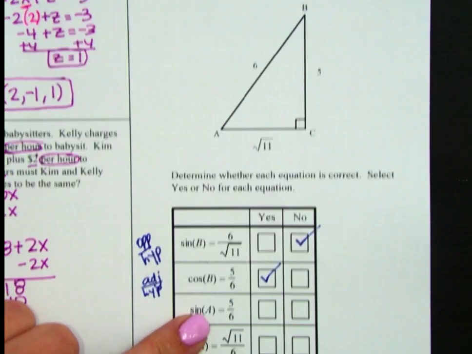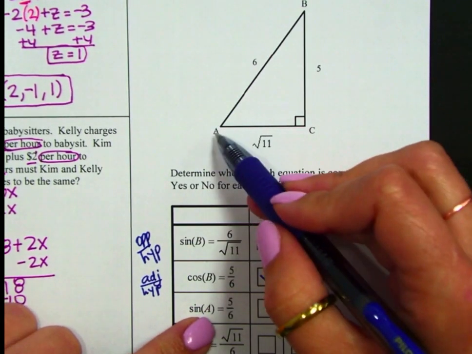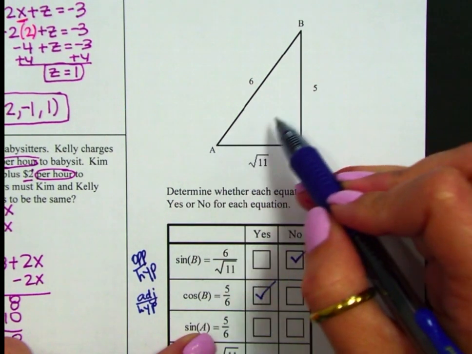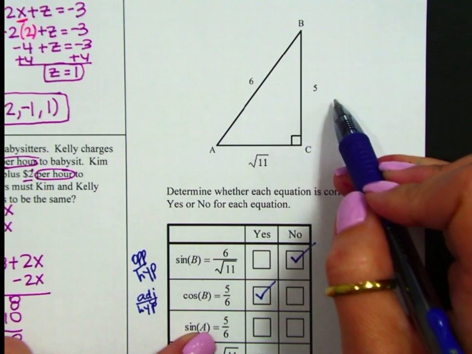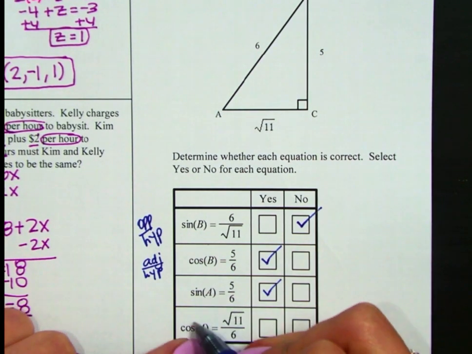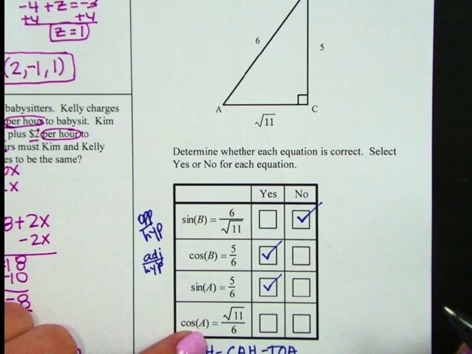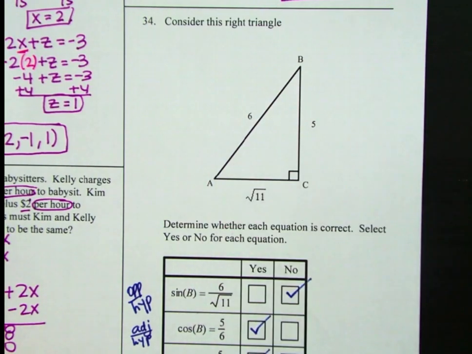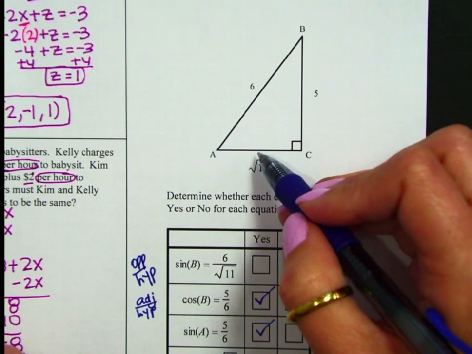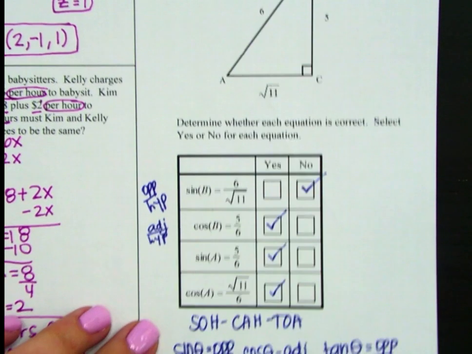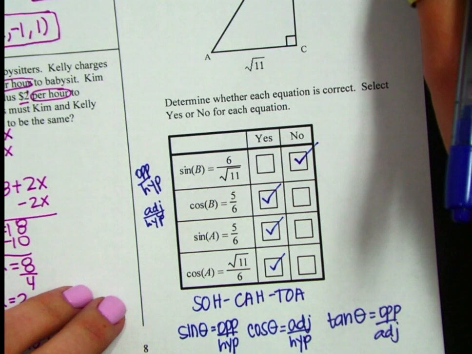Okay, sine of now angle A. So now we're looking at angle A. Sine, again, is opposite over hypotenuse. So from A, opposite over hypotenuse would be 5 over 6, and that's what they have, so it looks good. And then last one, cosine of A. Again, cosine means adjacent over hypotenuse. So from A, adjacent is square root 11, hypotenuse is 6. So it would be square root of 11 over 6, and that is what we have. So, yes.